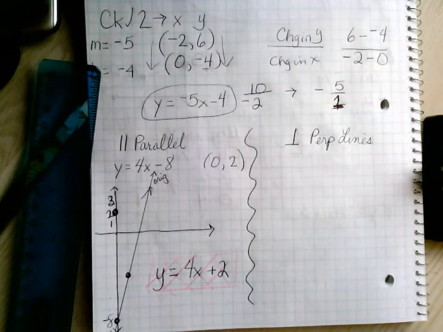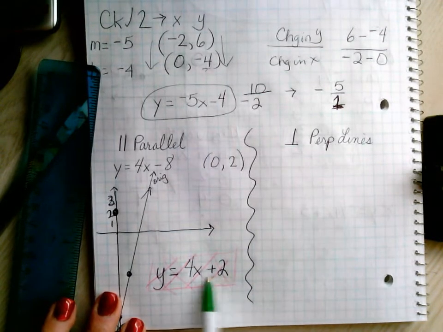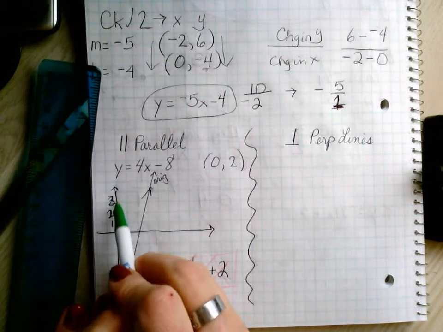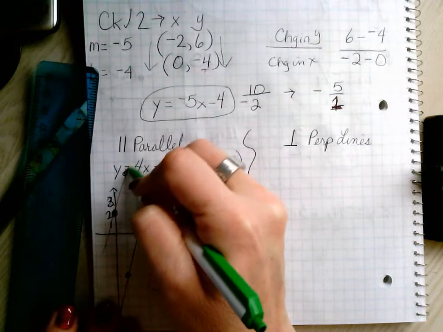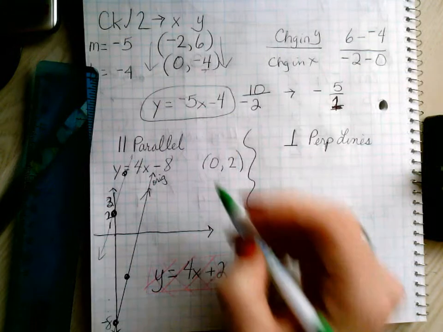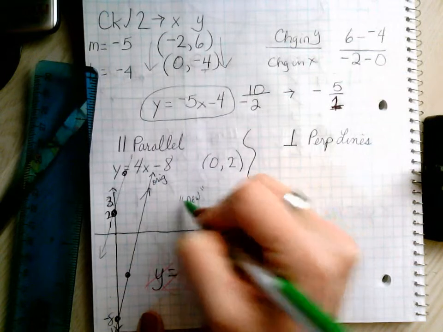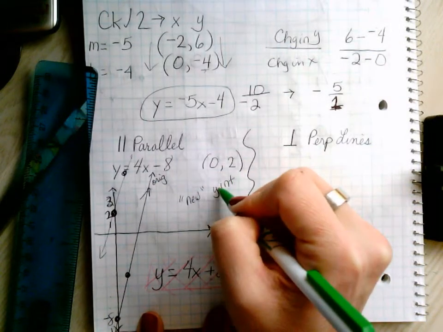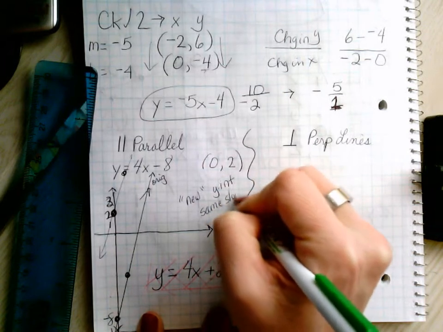And if I graph it, I'm kind of going to run into outer space here. There's the y-intercept, and up 4, 1, 2, 3, 4 over 1. But you get the idea. It's parallel to the original line. Okay? Parallel lines have their own y-intercept, but the same slope.